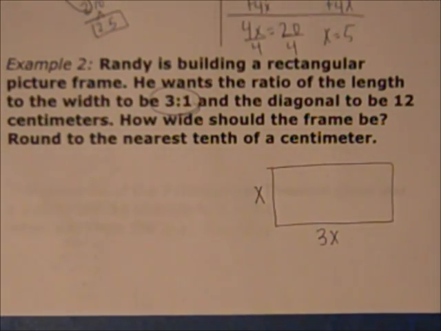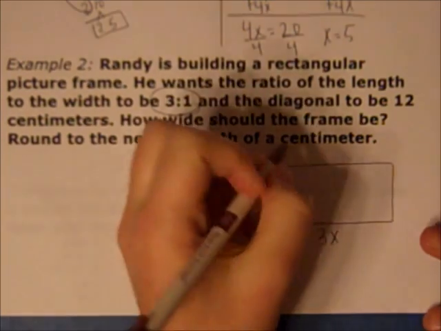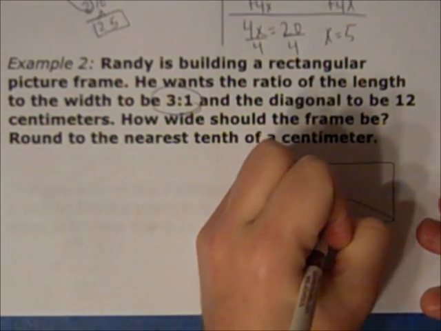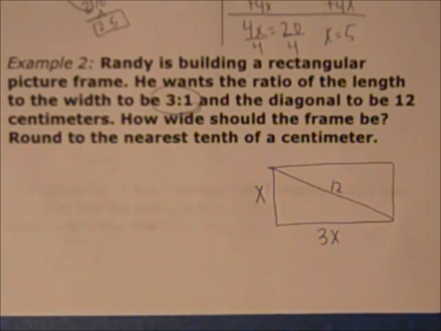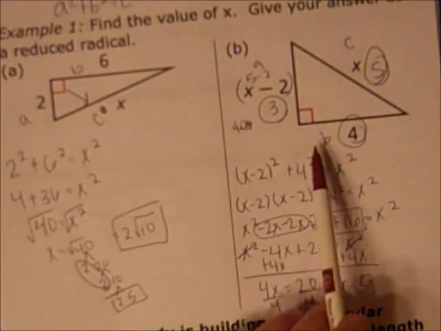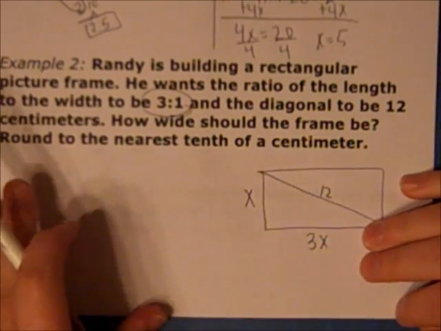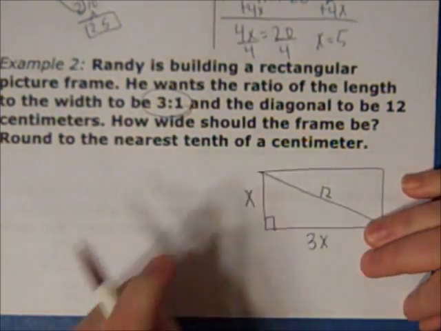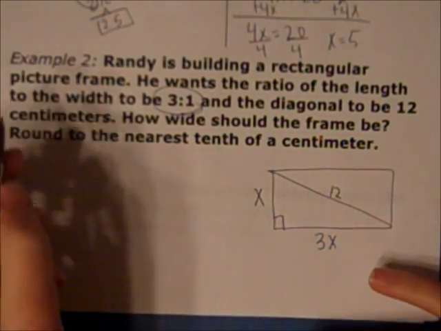Now I have to use variables. I can't use like 1 and 3 because I don't know if it's 1 and 3 or 2 and 6 or 3 and 9. I just know it's 3 times as long, so I'm going to use variables as my placeholder. And the diagonal is going to be 12. How wide should the frame be, rounded to the nearest tenth of a centimeter? So we have this problem set up just like we had this one over here with the variables. So this is a right triangle because it's a rectangle. So I'm going to do Pythagorean theorem.